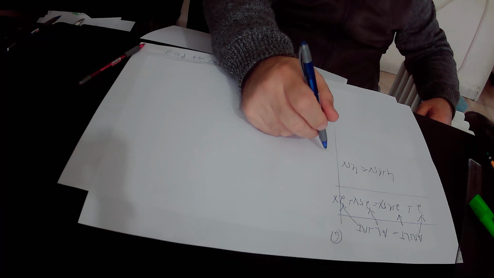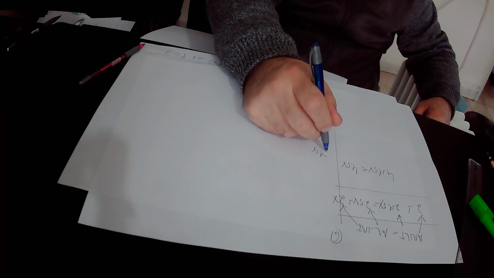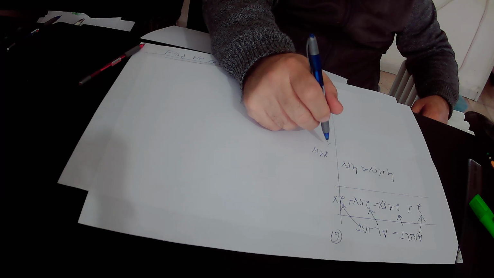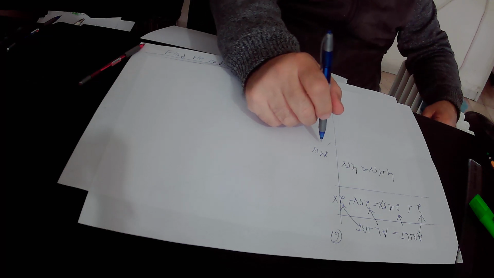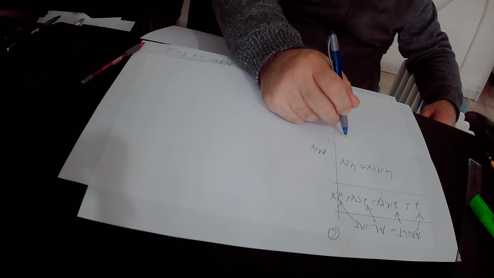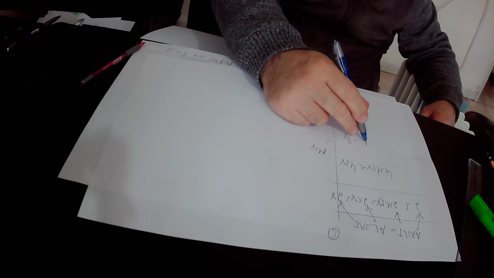So here we subtract 1.5x from this equation, and we get that 4.5x minus 1.5x is 3x, that equals 4. So 3x equals 4.